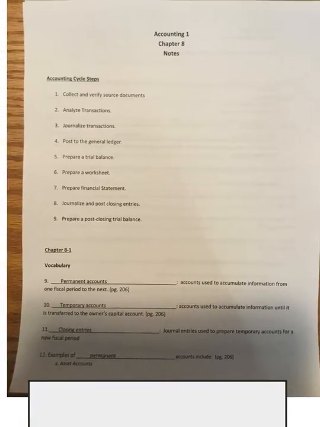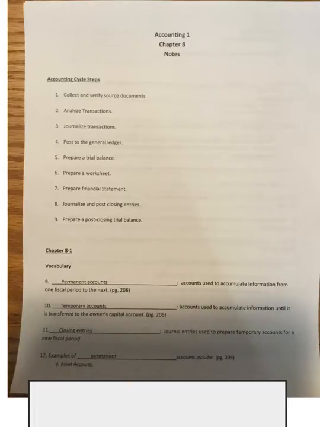On your notes, I did include examples of permanent accounts, which I just mentioned. Again, our permanent accounts are our asset accounts, our liability accounts, and our owner's capital account, or our owner's equity. Again, these are the accounts that you see on the balance sheet. Our examples of temporary accounts are our revenue and expenses. Oh, I forgot to include the owner's drawing account previously, but that one is also temporary because it represents an account that has an impact on capital. And then you're finally going to learn how to use the income summary account.